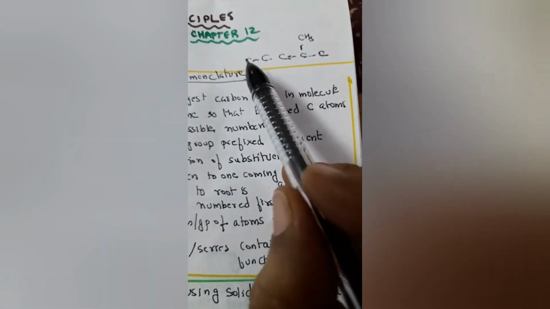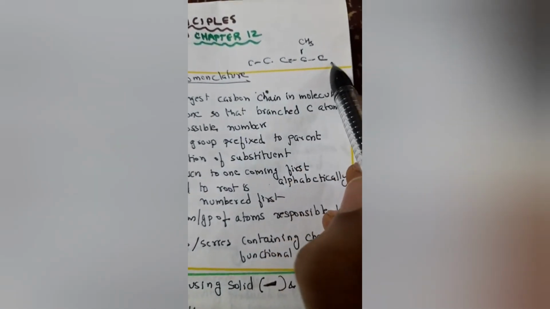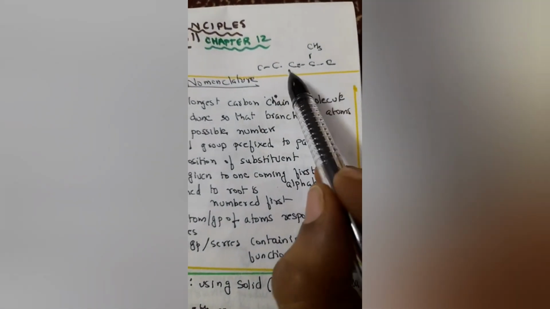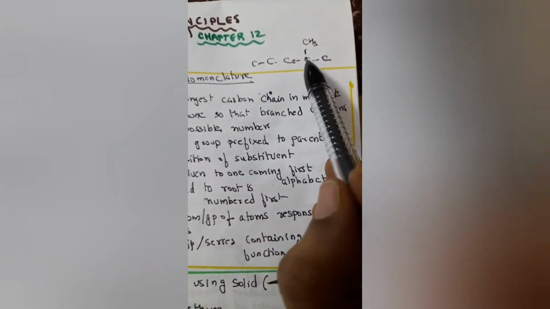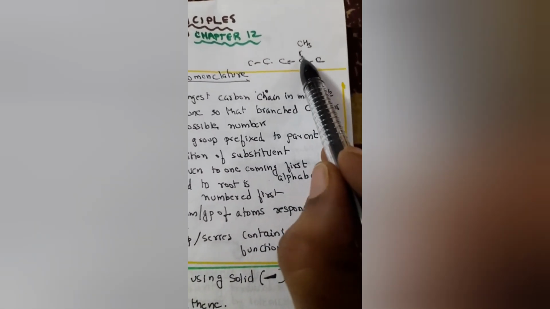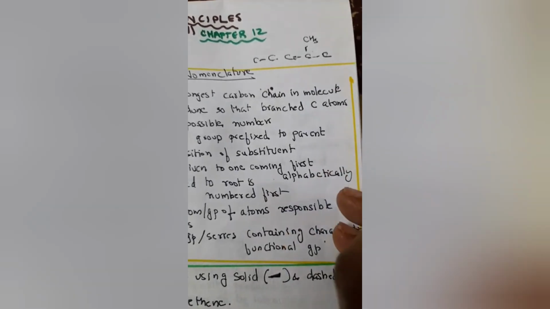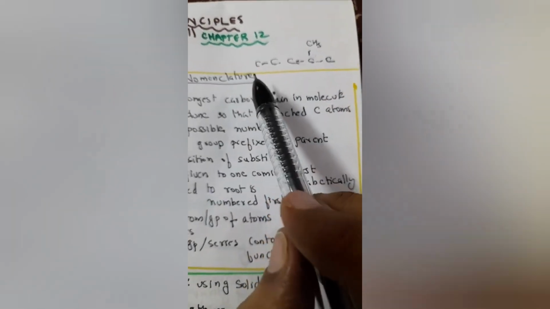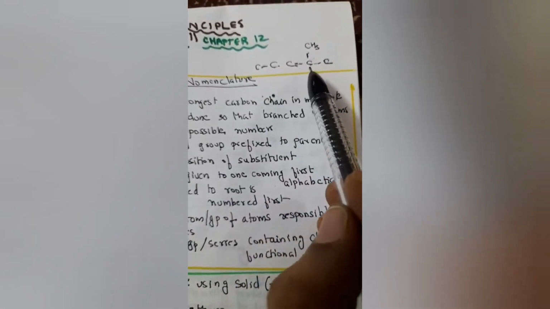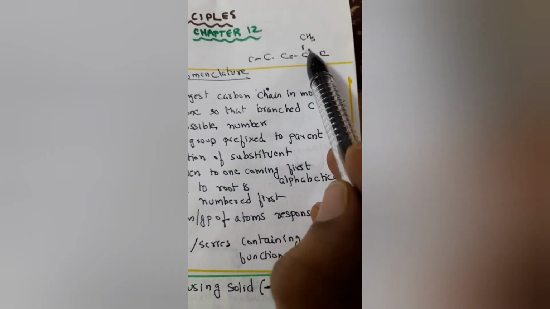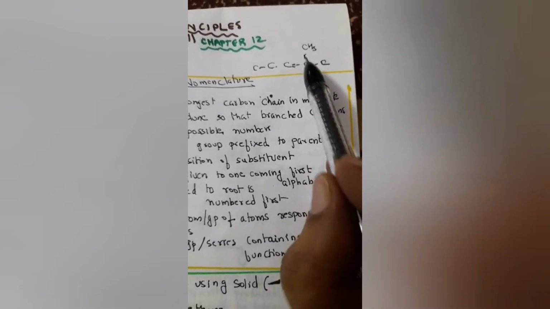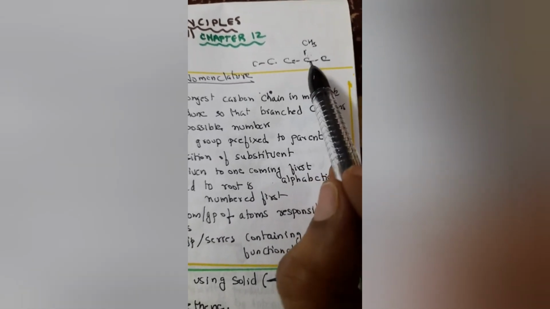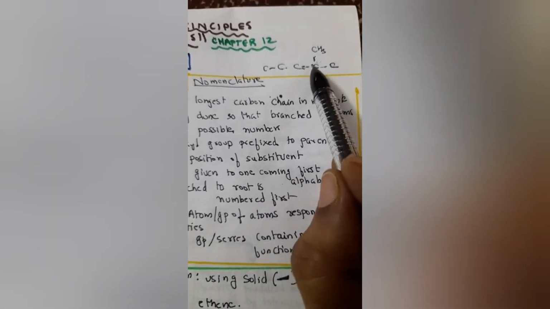So there are 2 possibilities: you can number 1, 2, 3, 4, 5 like that, or 1, 2, 3, 4, 5 from the other end. But if you number like 1, 2, 3, 4, 5, here the carbon with the side chain attached will get number 2, which is the lowest possible number. If you number from left to right, this carbon atom's number will be 4, but that will be more. The carbon atom having this chain should have the lowest possible number. So numbering from right to left is correct.